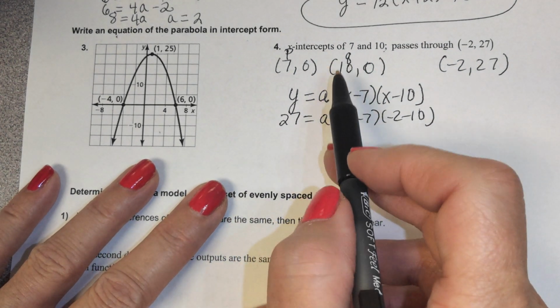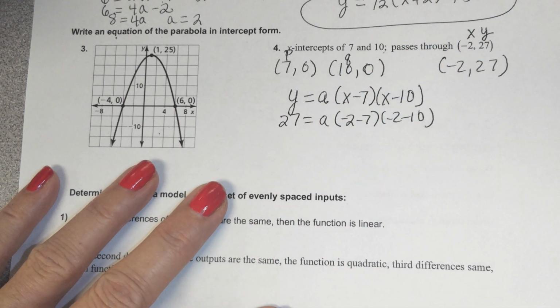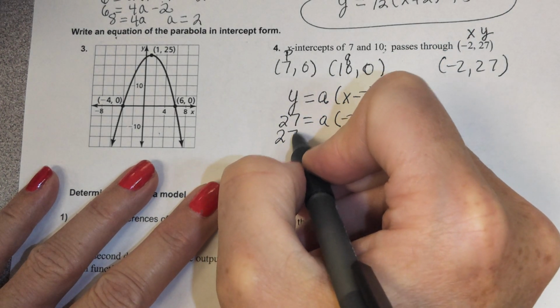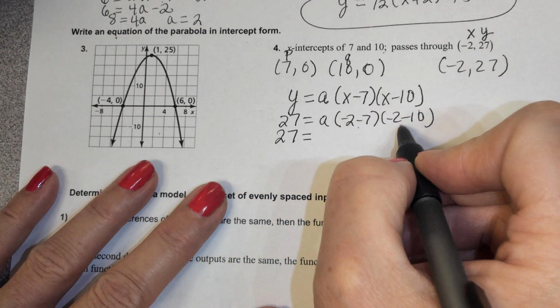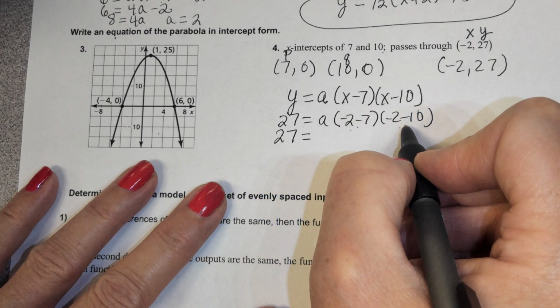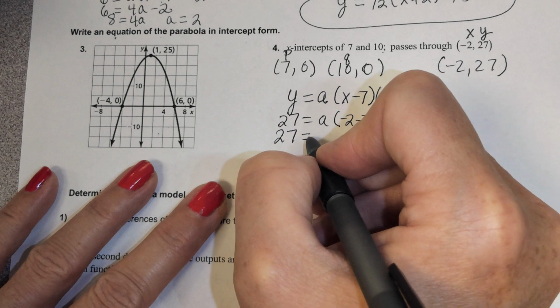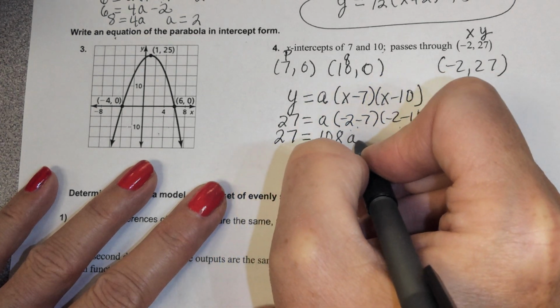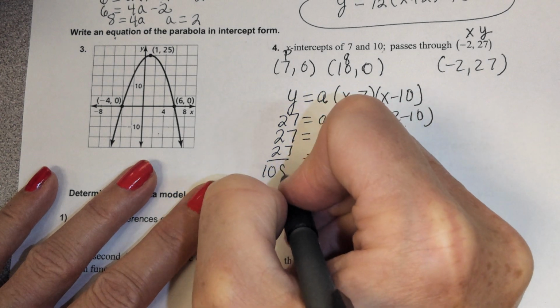All I'm doing is plugging in x and y. Okay? So solving this, I'm going to have 27 equals, this is -9, this is -12. -9 times -12, isn't that 108? So I'm going to have 108a. So a then is going to be 27 over 108.